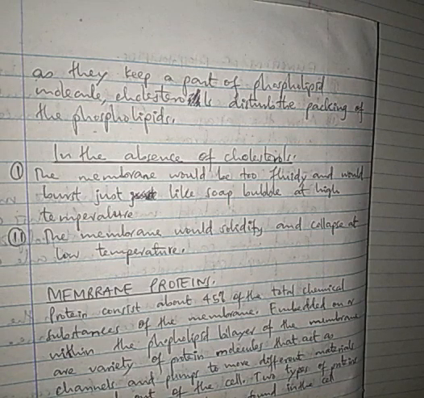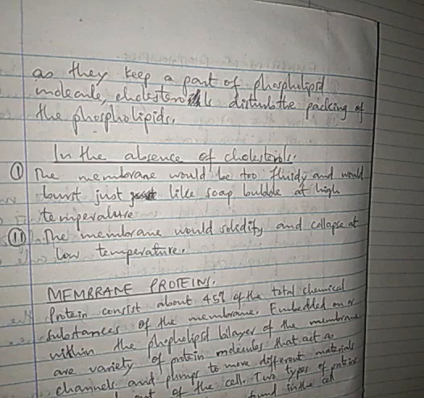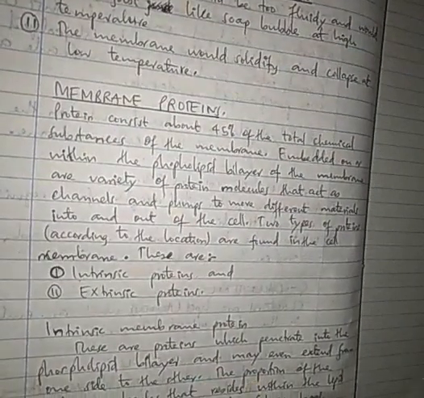Ambacho ni kitu tumesema cholesterol kwenye high temperature inafanya membrane iwe more rigid. Pili, membrane would solidify and collapse at low temperature. So this is based on the function of cholesterol to regulate the fluidity of the membrane.